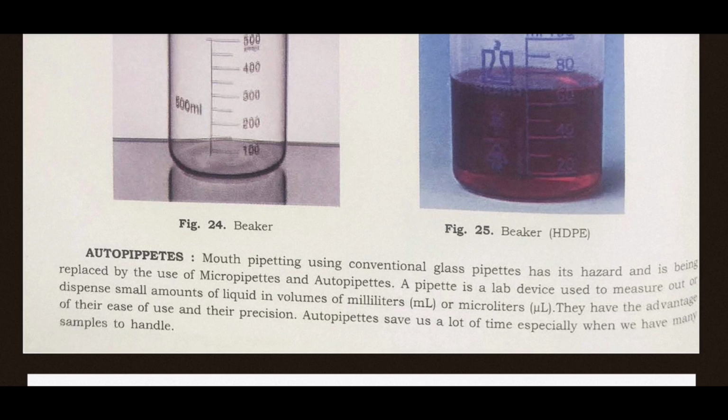A pipette is a lab device used to measure out or dispense a small amount of liquid in volumes of milliliters, ml, or microliters, μl. They have the advantage of their ease of use and their precision. Autopipettes save us a lot of time, especially when we have many samples to handle.